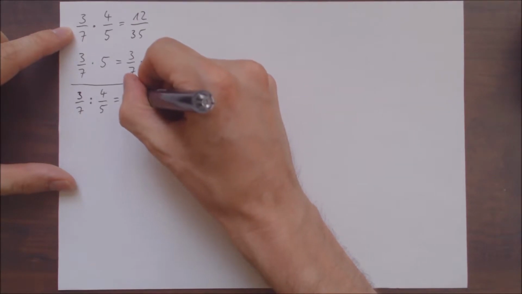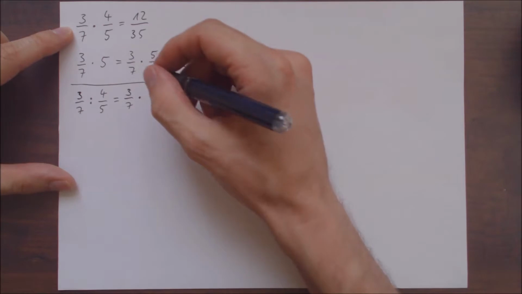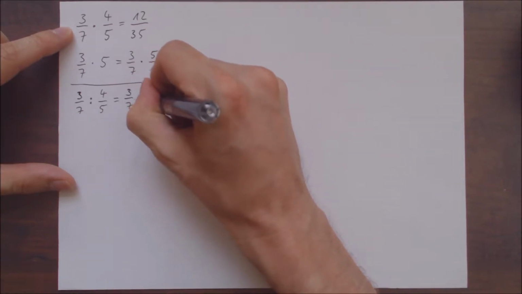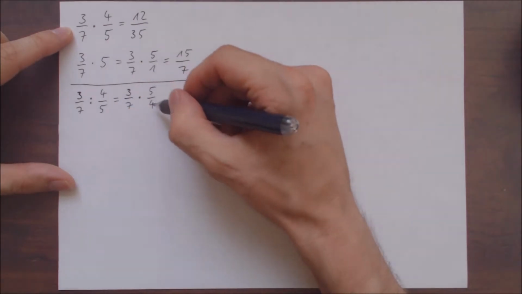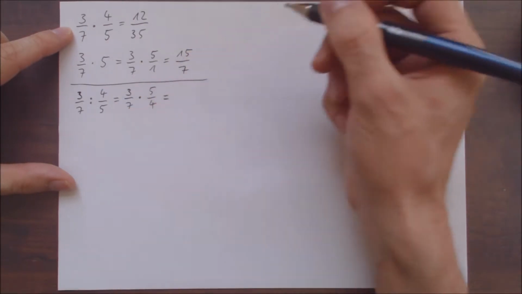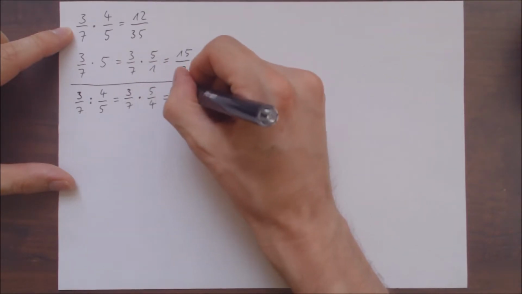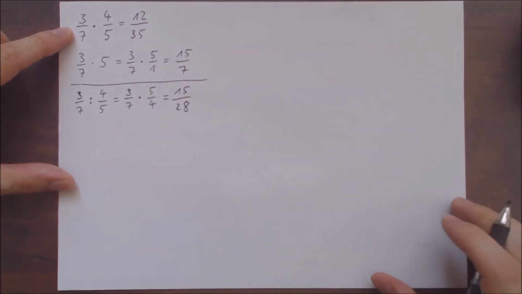That means instead of divided by, we say times, and then 5/4 instead of 4/5, and then we continue as we are used to. 3 times 5 is 15, and 7 times 4 is 28, and that's it.